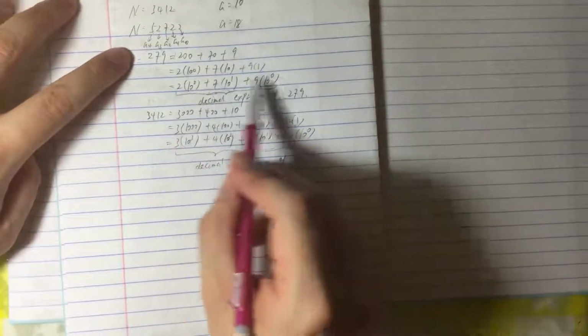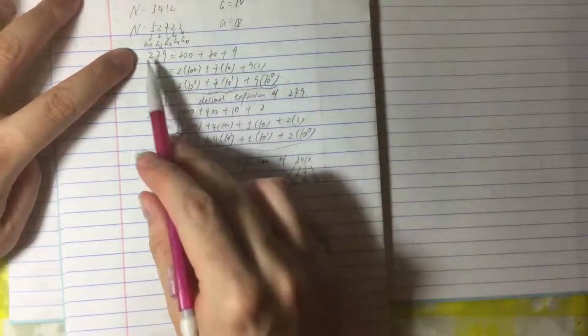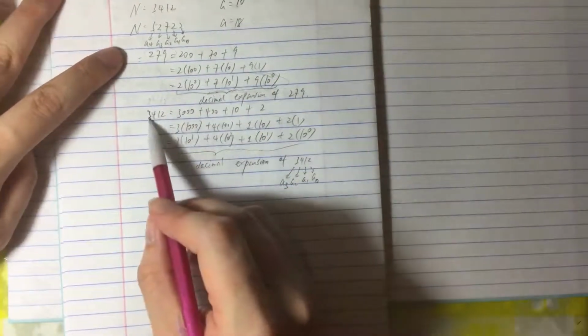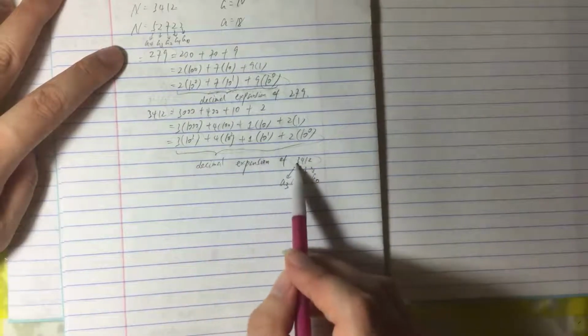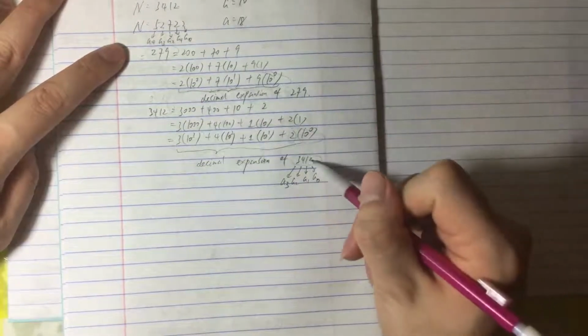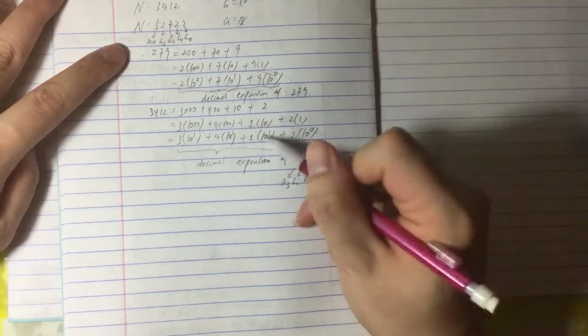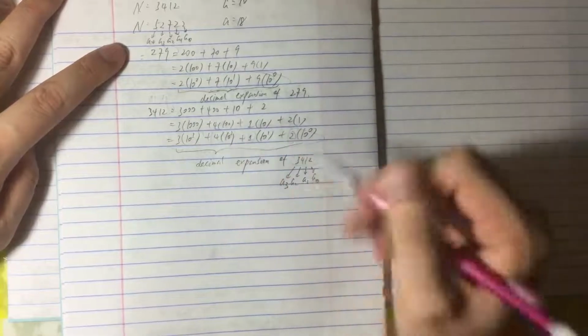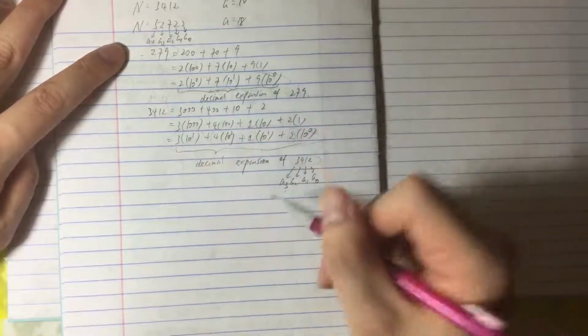For example, for 279, I let this be the decimal expansion of 279. If n is 3412, I let this be the decimal expansion of 3412. This is a0, number 2 is a0, number 1 is a1, number 4 is a2, and number 3 is a3.